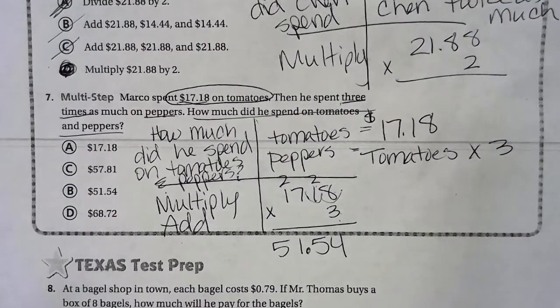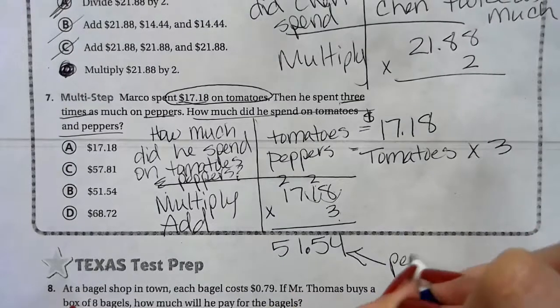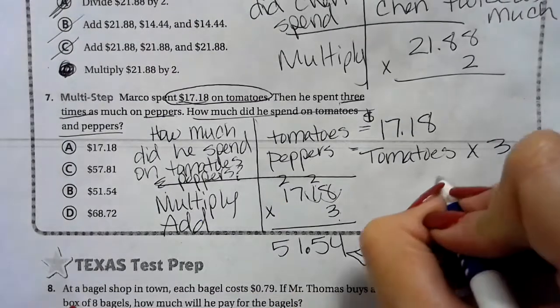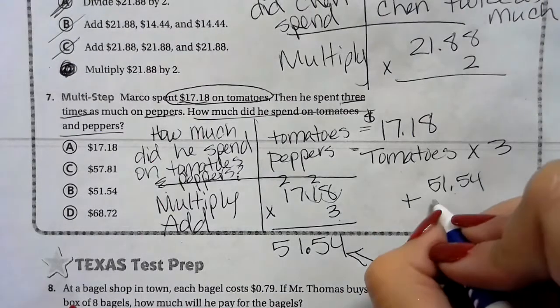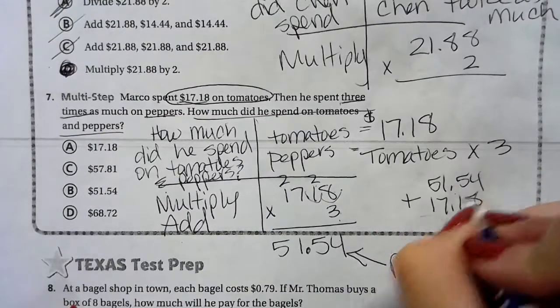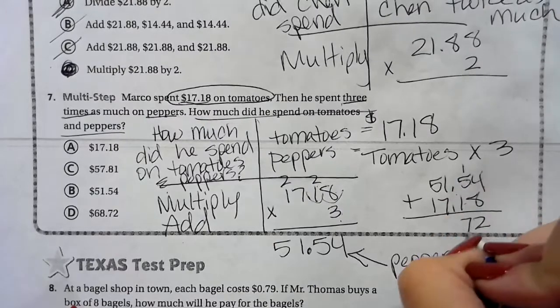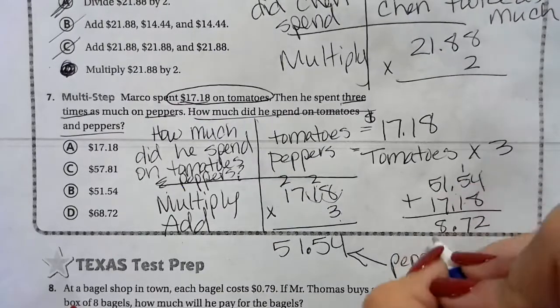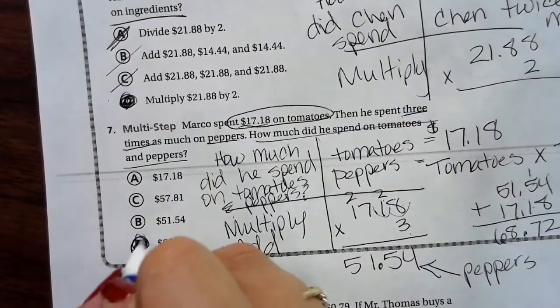You got to count him. 51.54, but this is just the cost of peppers. Okay, so now I need to take that 51.54 and add in the tomatoes, which is 17.18. 8, 9, 10, 11, 12, 5, 6, 7, 7, 8, 5, 6. 68.72 should be my answer.